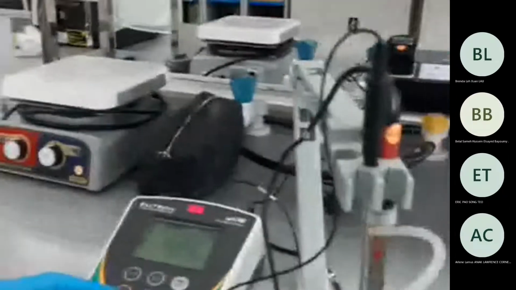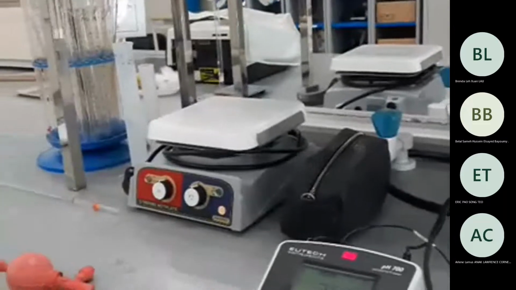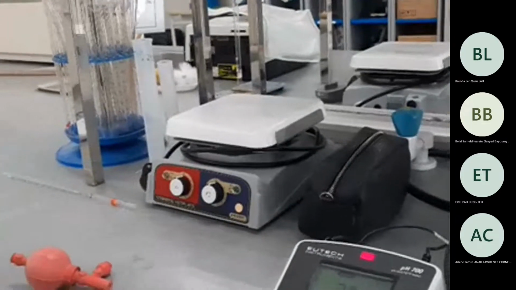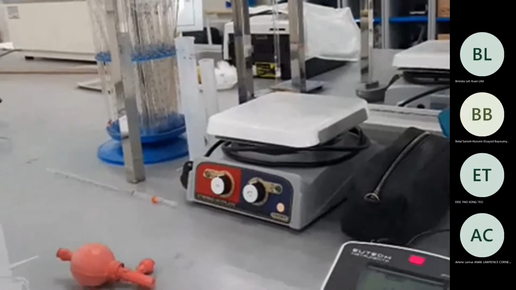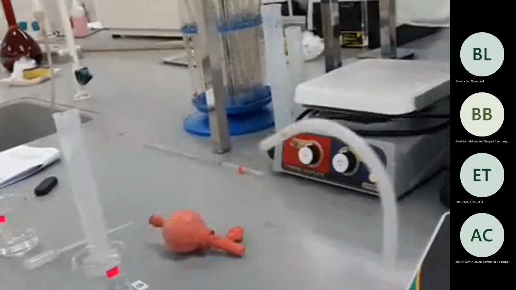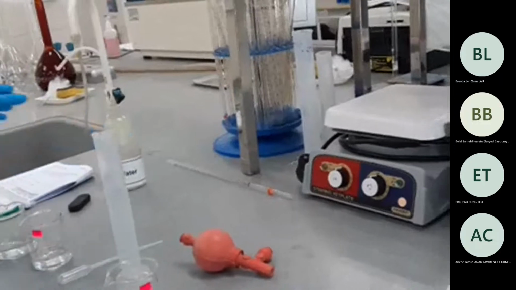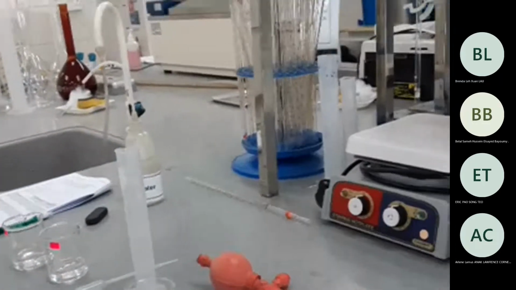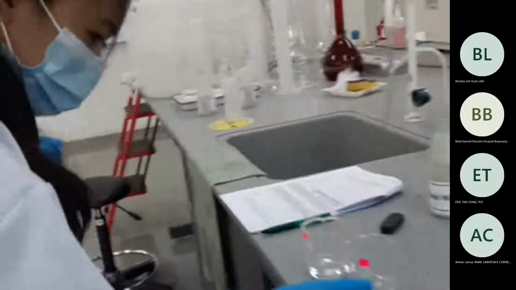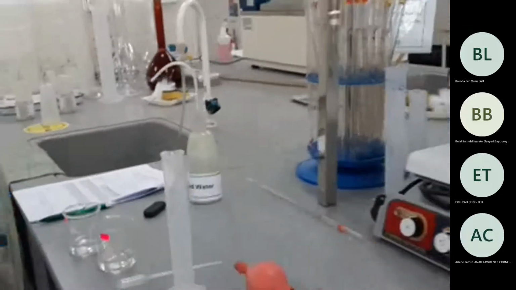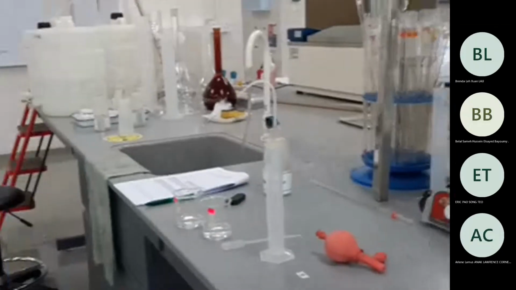We are not going to use this anymore. Just leave it like that and then bring the second one. Later you can throw all together.